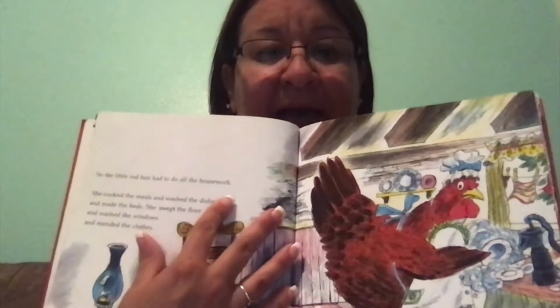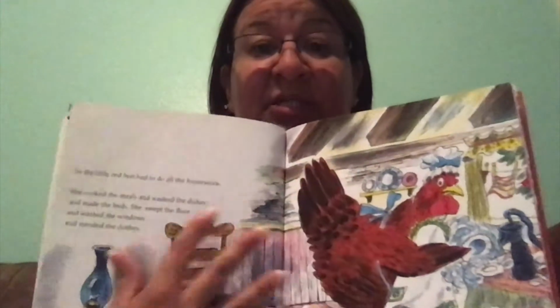So the little red hen had to do all the housework. She cooked the meals and washed the dishes and made the beds. She swept the floor and washed the windows and mended the clothes. Okay, you can see that the chicken is working, so I can ask them, is somebody helping the chicken?